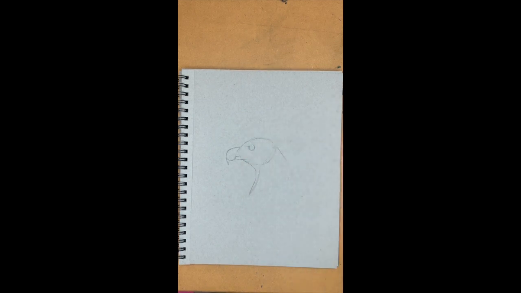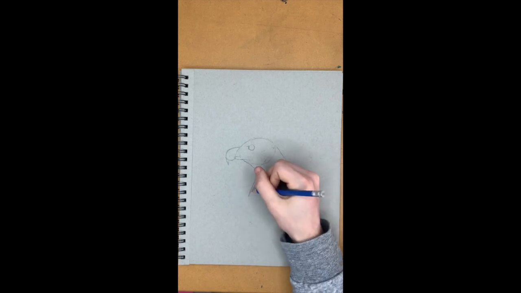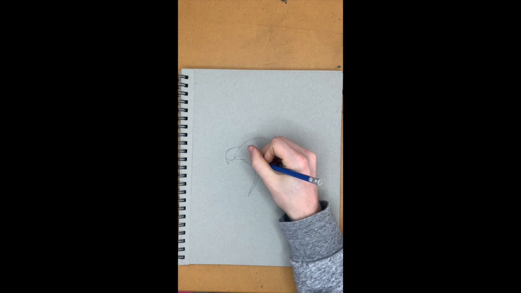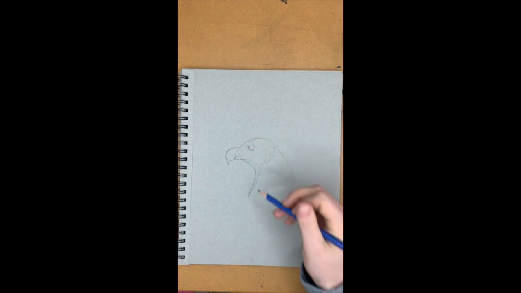Now remember, the shapes that we had before are simply little placeholders to give us a general sense of where the different parts of the bird's form or structure are. So we can continuously adjust these as we go if we see something that's off. All right, so now we have that.